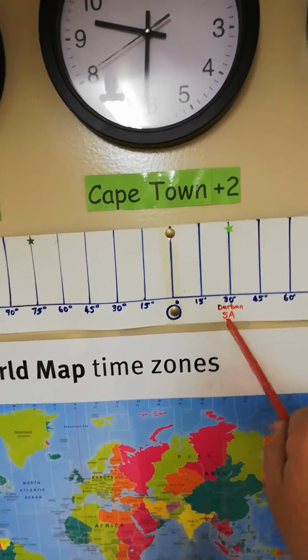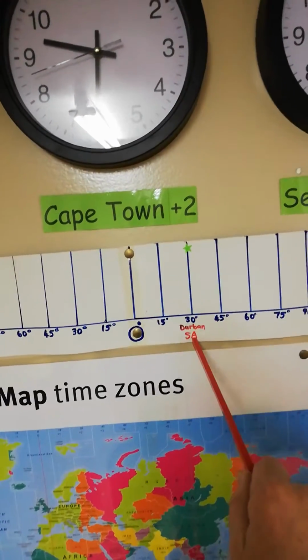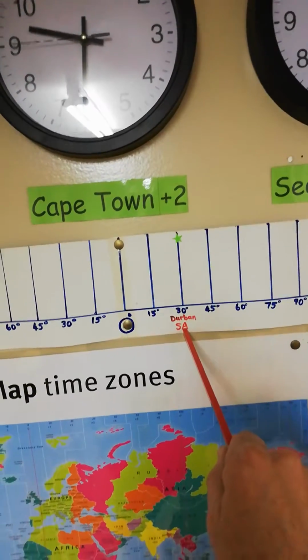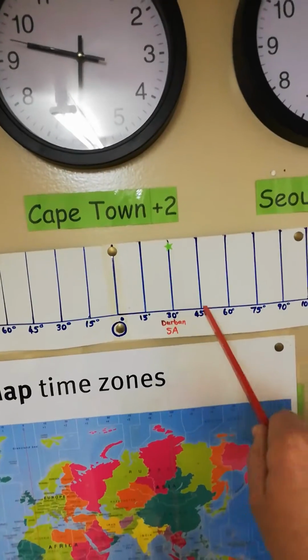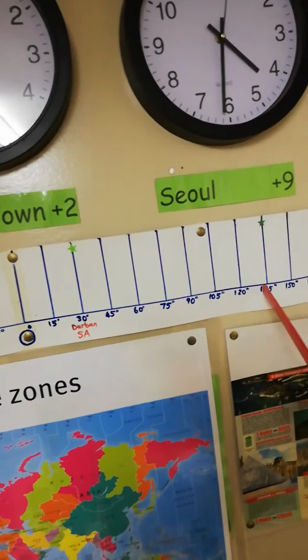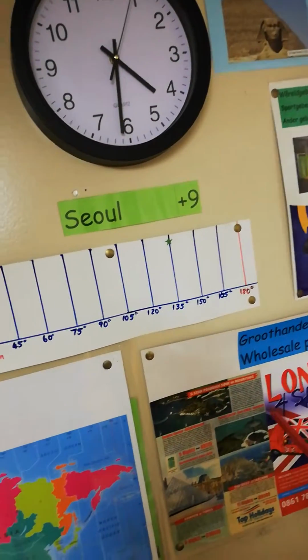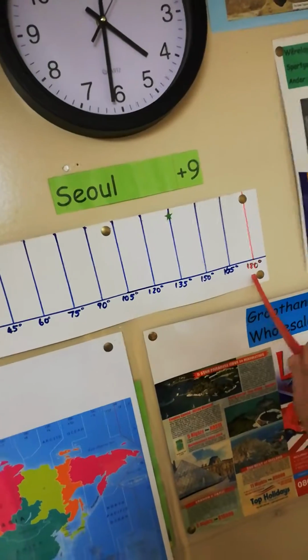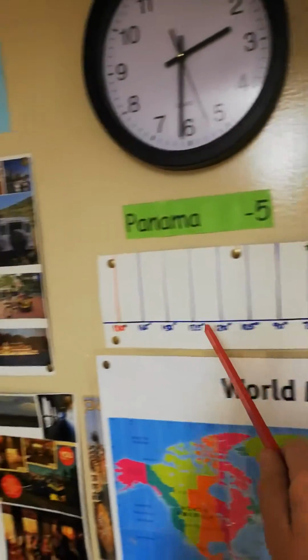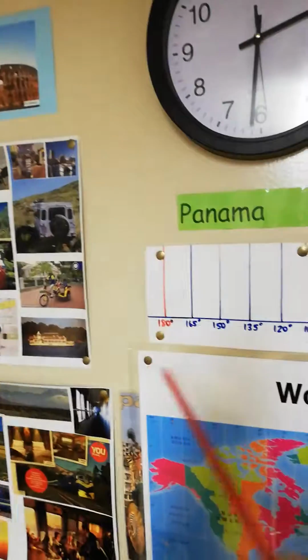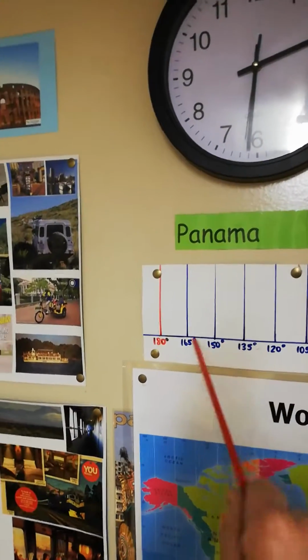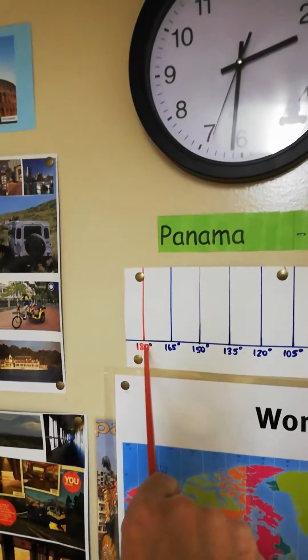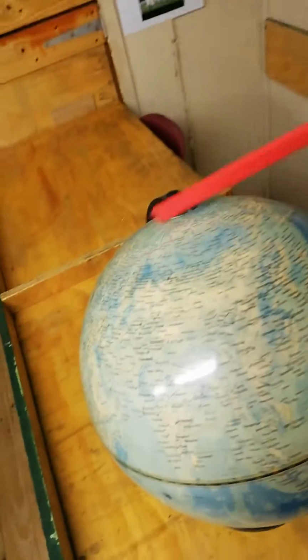And here we have South Africa's time according to the 30 degrees longitude east, and the 15 degree intervals to the 180 degree, which is the same line which you will reach if you go 15 degrees to the west each time. So this line and this line is actually the same line, which is on the opposite side of the globe. Right.